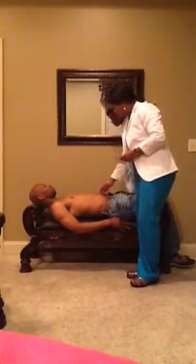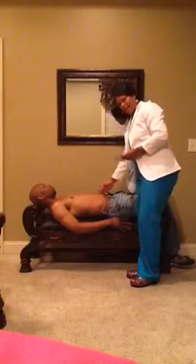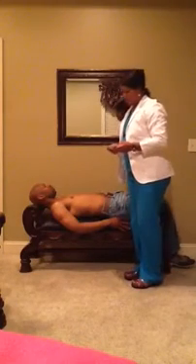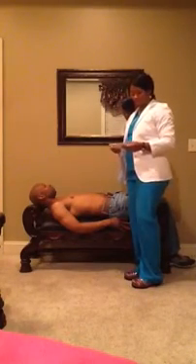The umbilicus. The umbilicus should be centered. It should be midline and inverted. No signs of discoloration, inflammation, no redness or crusting. Okay, you can sit up.